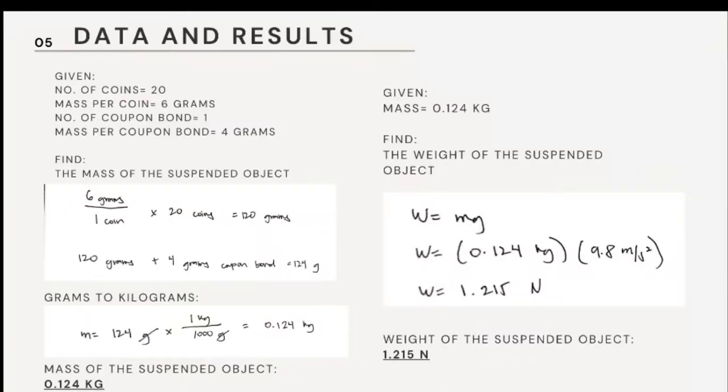For the data and results, we have to first find the mass of the suspended object using all the information we know. So for the mass, we have the answer of 0.124 kilograms. From the answer acquired from the mass of the suspended object, we can now find its weight. Using the formula W is equal to m times g, we will arrive at the answer of 1.215 newtons.